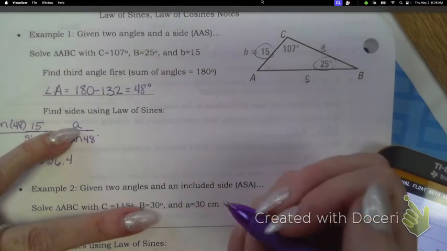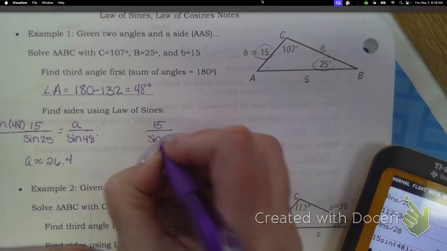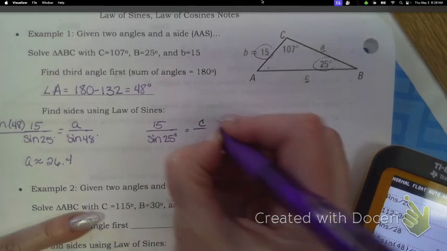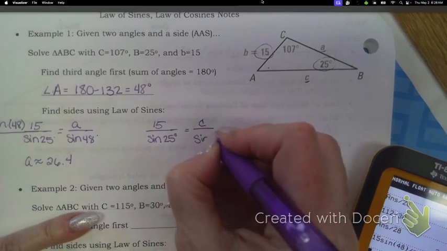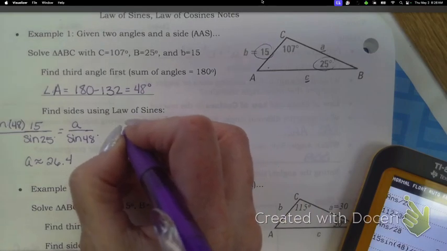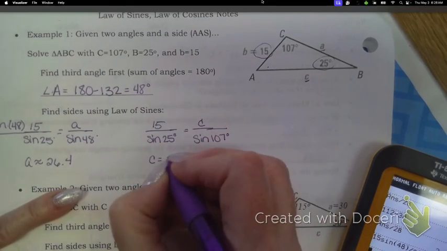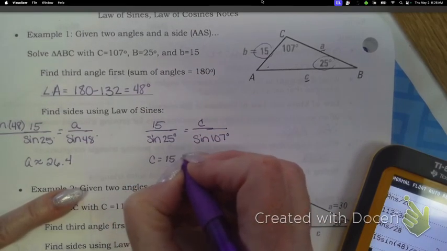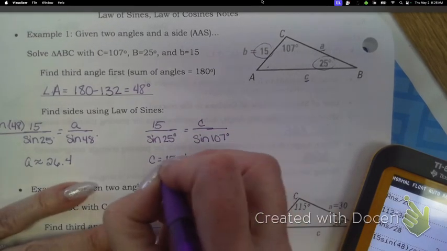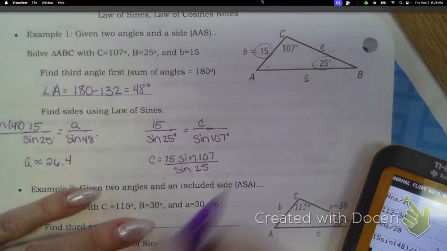So I'm going to do the same thing again. So 15 over sine of 25, because that was my given complete ratio, equals C over the sine of 107. So multiply over by the sine of 107. And you'll see me on my paper just write this sometimes. But I do want, and I should have written it over here, I want to see exactly what you're putting in your calculator. Because we all know how sometimes we're not very good at putting stuff in our calculator, right?